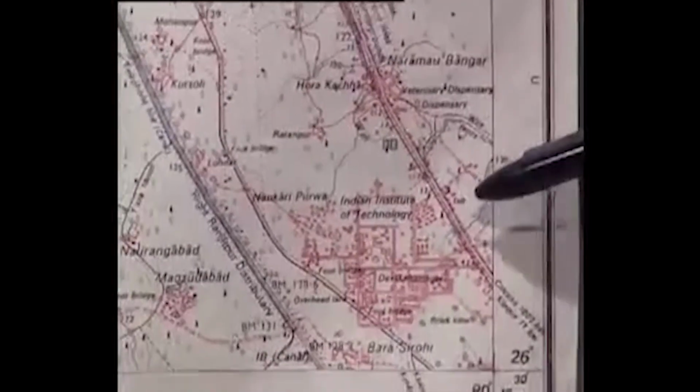So we make use of the symbols. So those symbols are shown here with their meaning. Each of these, for example, for the temple, for mosque, for any other building. We go further here, it shows us the administrative index, means what are the districts which are covered by this map sheet. It is here Kanpur and Unnao.